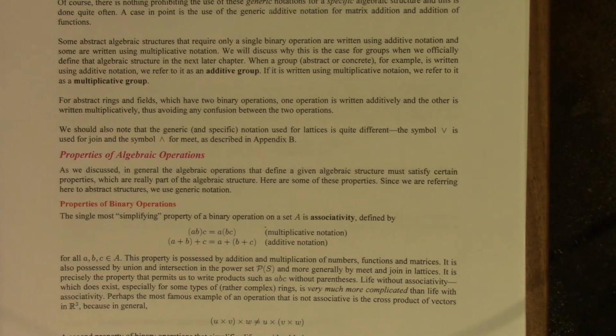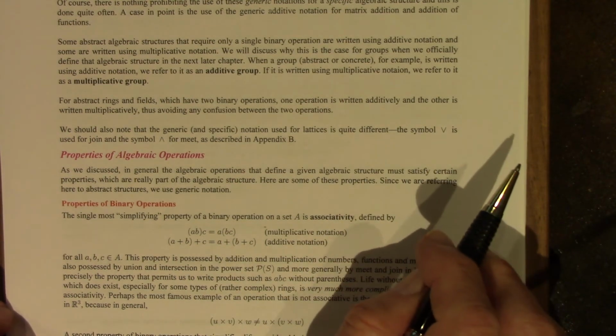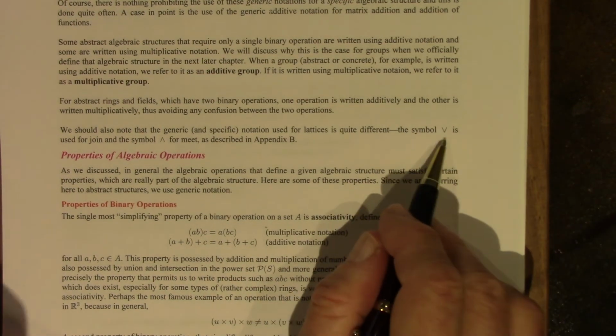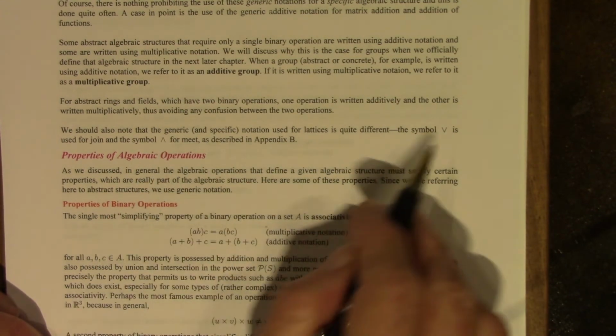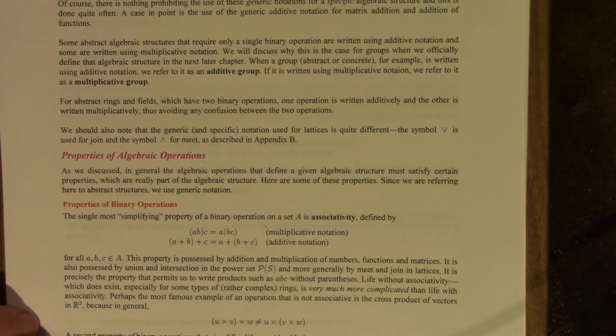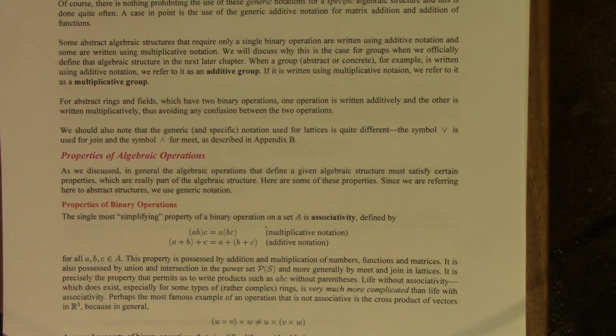Now, there are some other commonly used notations and symbols. For example, for lattices, as discussed in Appendix B of the book, the two binary operations are known as meet and join. And this is the symbol for join, and this is the symbol for meet. They're generic symbols. They're used for generic lattices, but they also tend to be used in specific cases too. I don't think I've ever seen any other symbols used for meet and join, except in older books where union and intersection symbols were sometimes used.